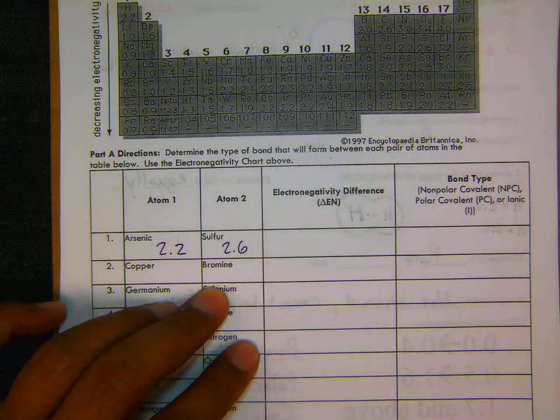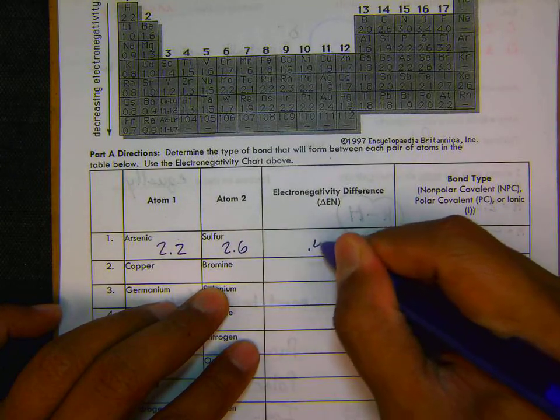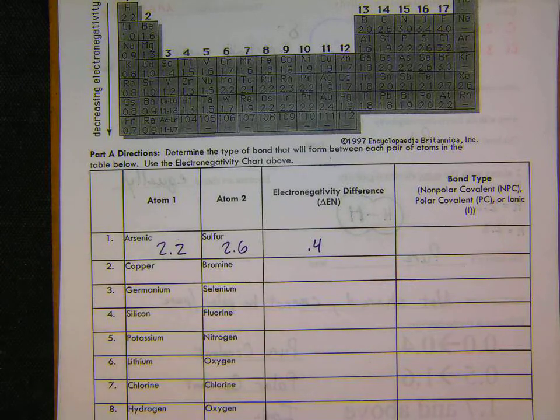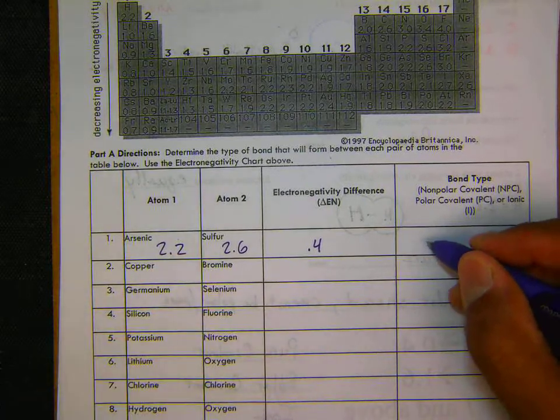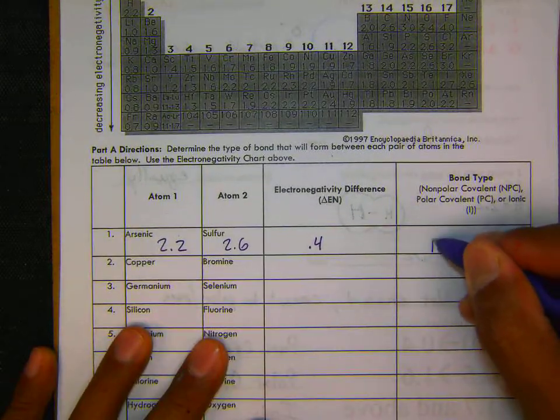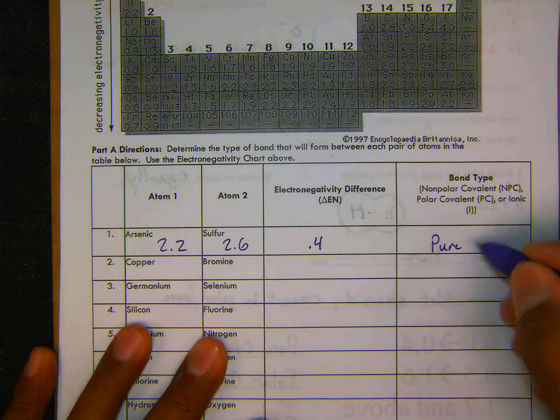So the difference is going to be 0.4. So if it's a difference of 0.4, according to our chart on the other side, yeah, very good. Pure covalent. Almost bordering on polar, but pure covalent no matter what.